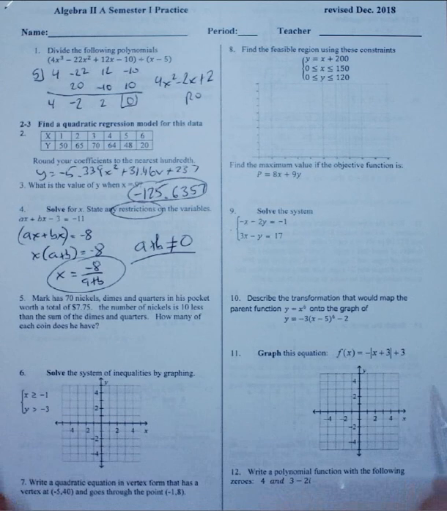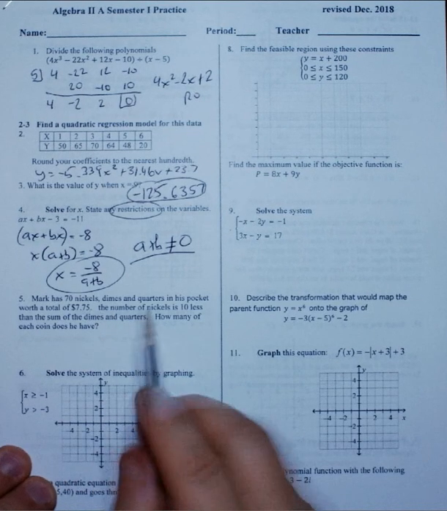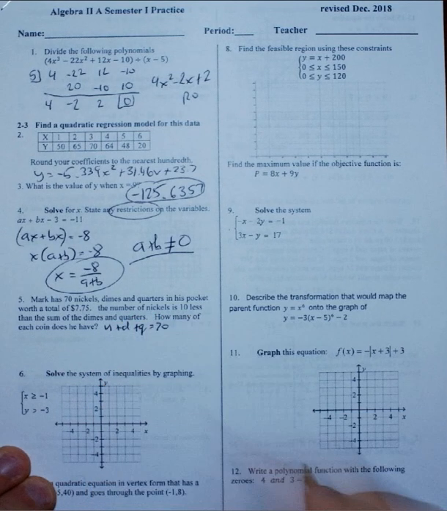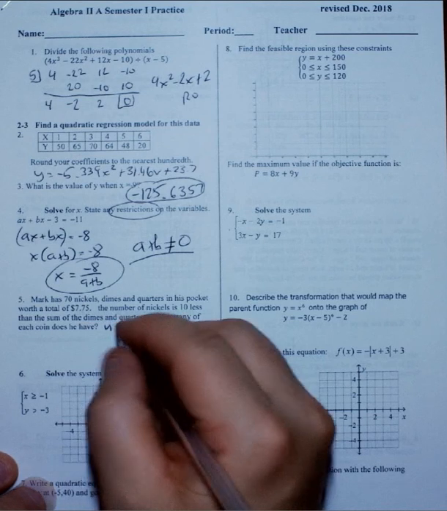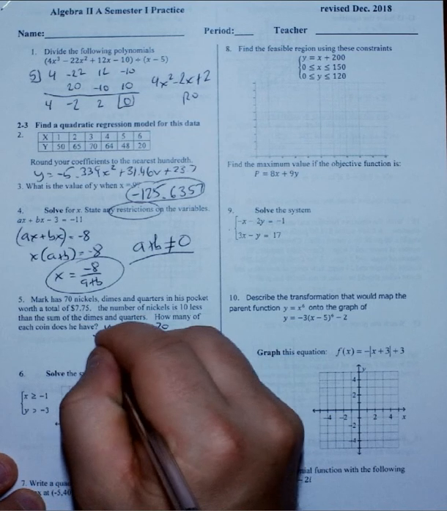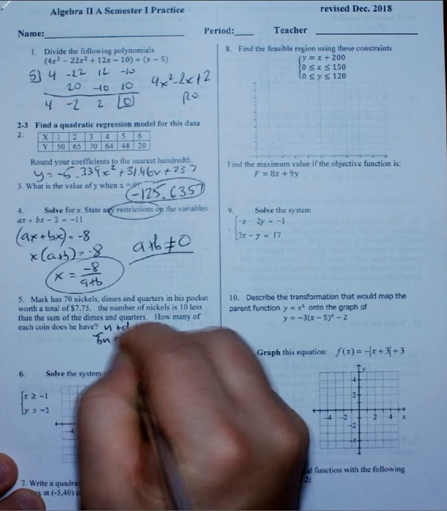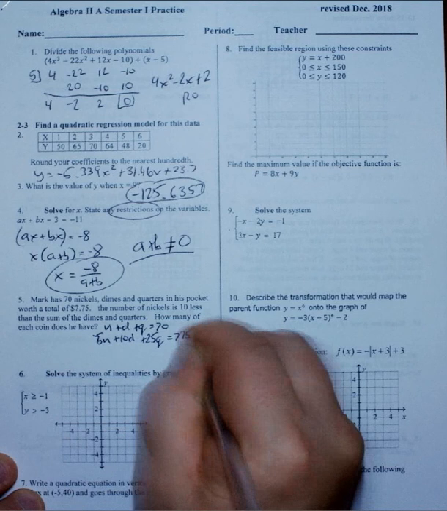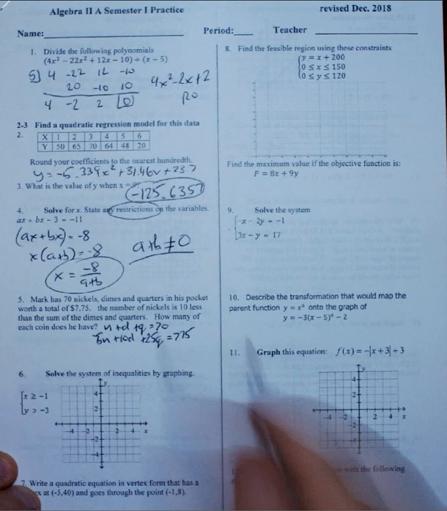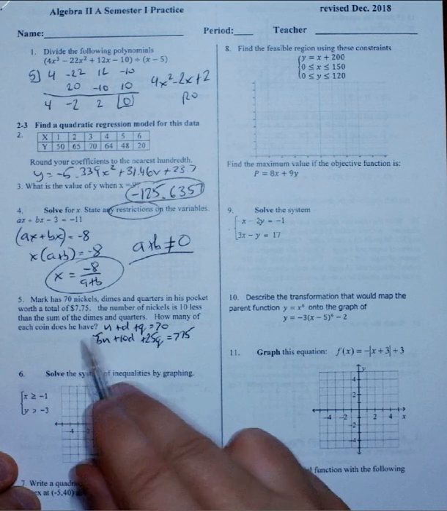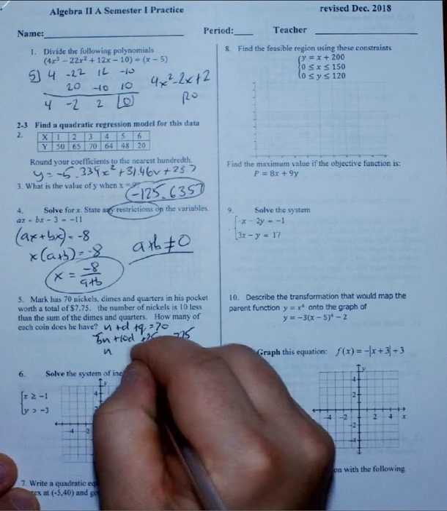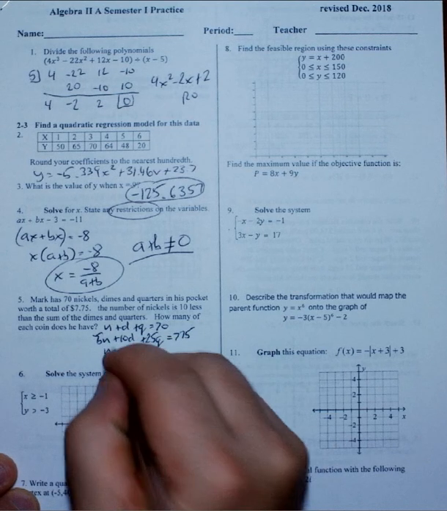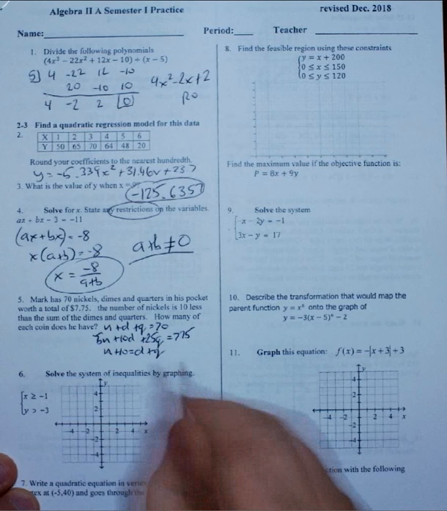Take a look at number 5. Mark has 70 nickels, dimes, and quarters. So the number of nickels plus the number of dimes plus the number of quarters is equal to 70. They're worth $7.75. So what I'm going to do is say 5 cents for each nickel plus 10 cents for each dime plus 25 cents for each quarter equals 775 cents. Then it says the number of nickels is 10 less than the sum of the dimes and quarters. So the number of nickels does not equal the dimes and the quarters. This is 10 less. So what I'm going to do is add 10 to the number of nickels so that now it's equal to the dimes and the quarters.